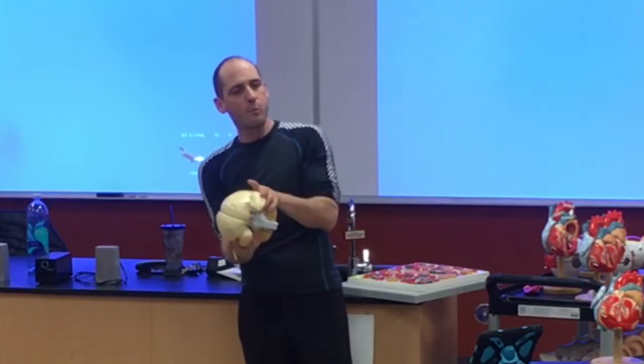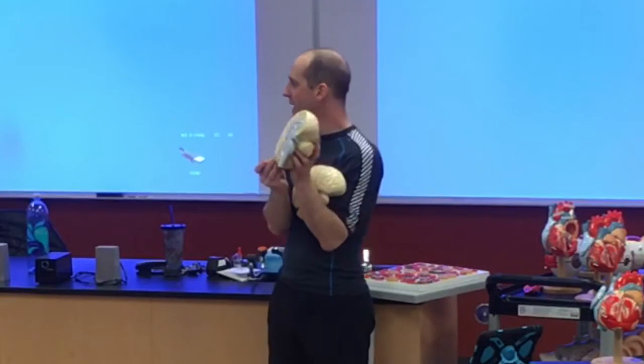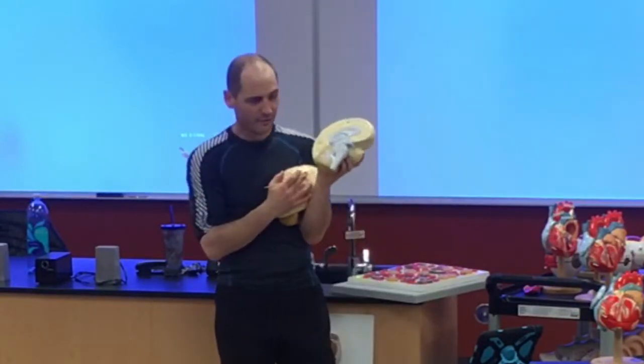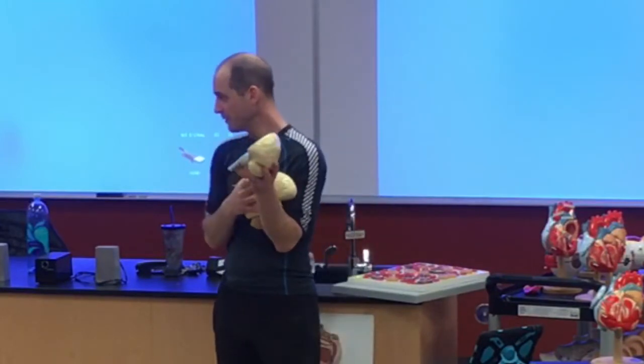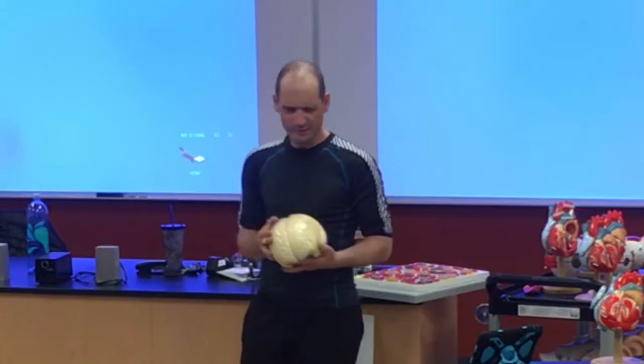If you open the brain up and you look from the side, you see why they call this the cauliflower brain. It looks a little bit like a cauliflower.